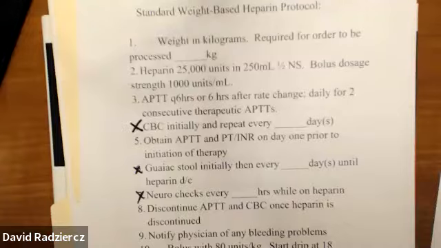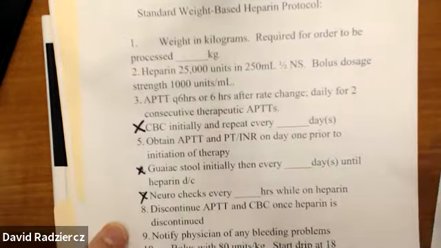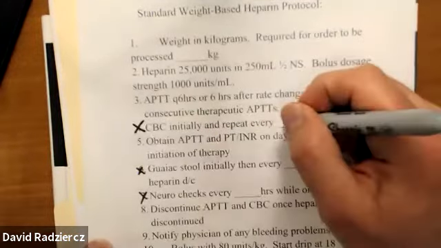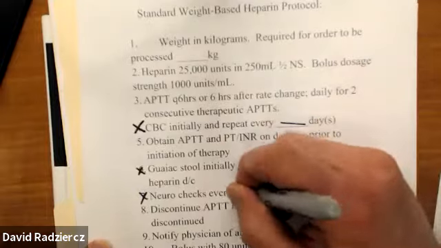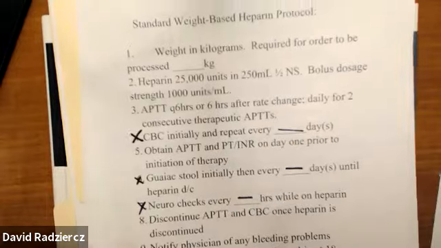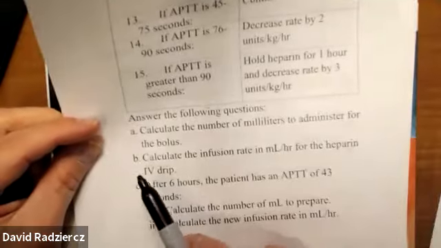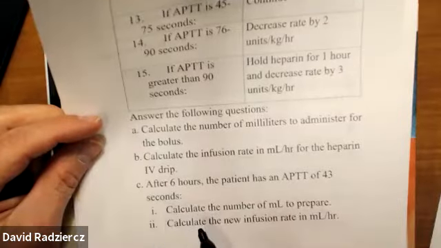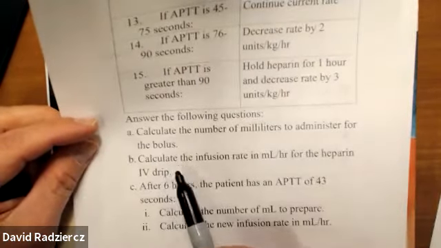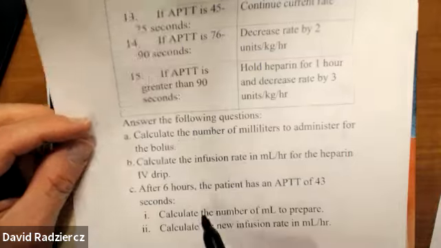So when you're doing the heparin protocol, for the math part, you don't need to worry about filling these things in. So that's not the protocol. In order to answer the question, you're just answering these A, B, and C that we were just talking about a moment ago. The A, B, and C is what you need to answer.